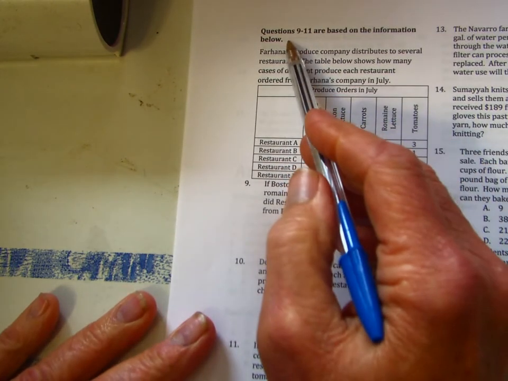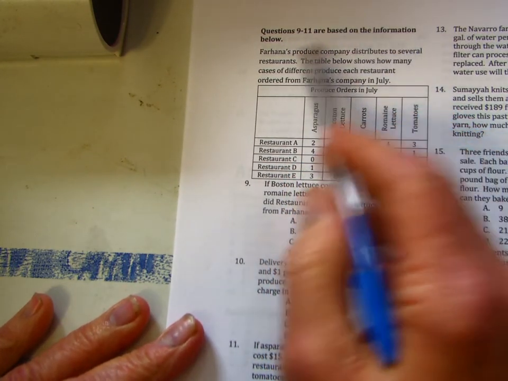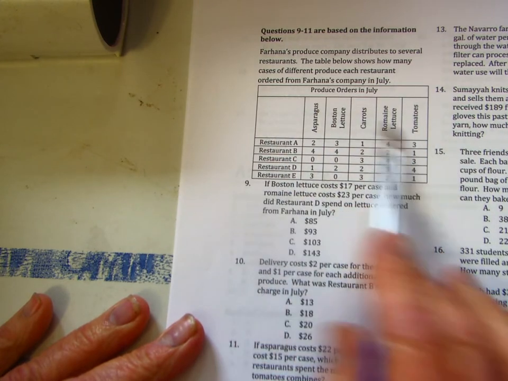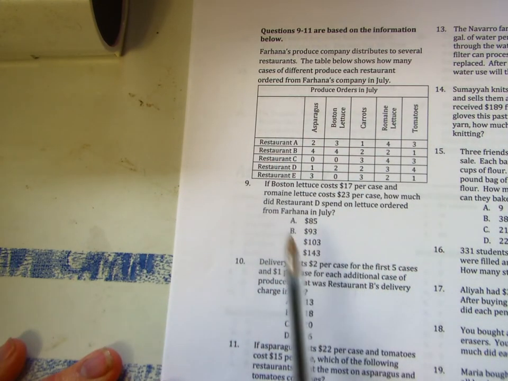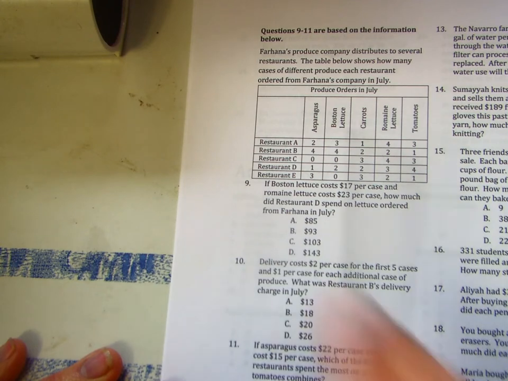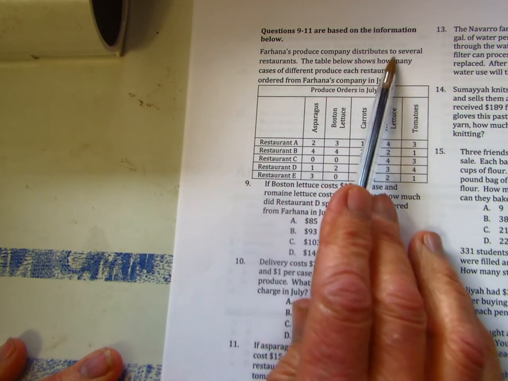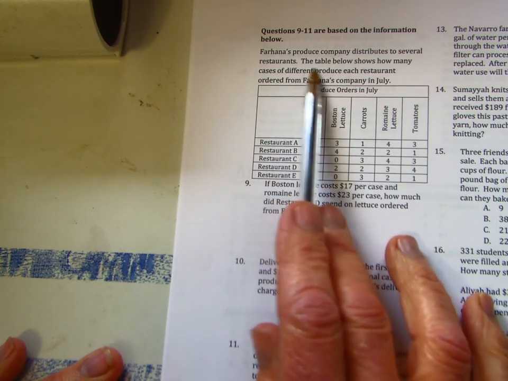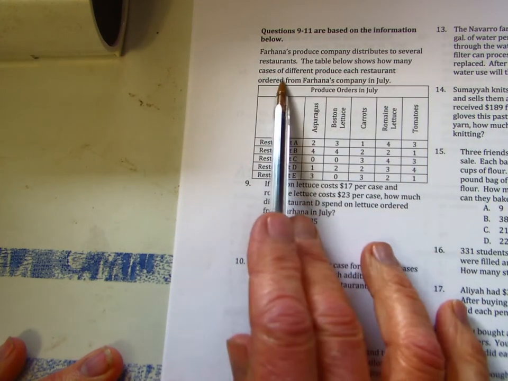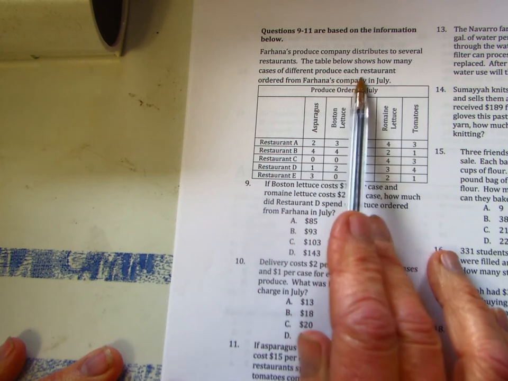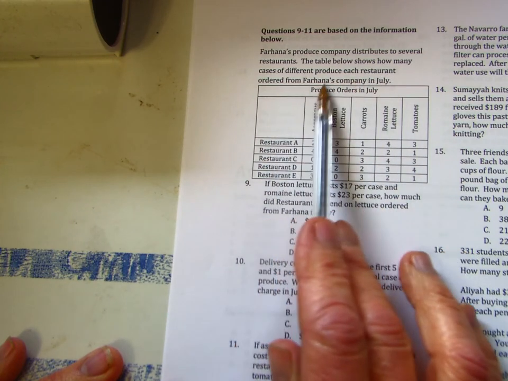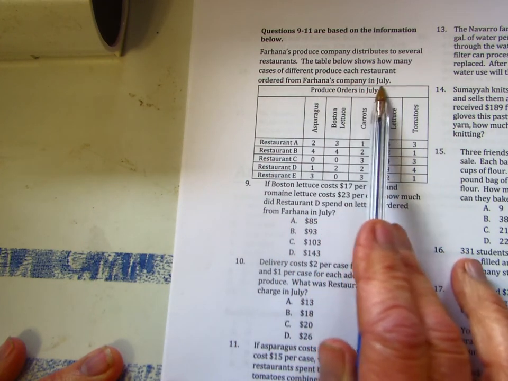Now, questions 9 through 11 are based on the information below, so you're going to use this chart to answer numbers 9, 10, and 11. Farhana's produce company distributes to several restaurants. The table below shows how many cases of different produce each restaurant ordered from Farhana's company in July.